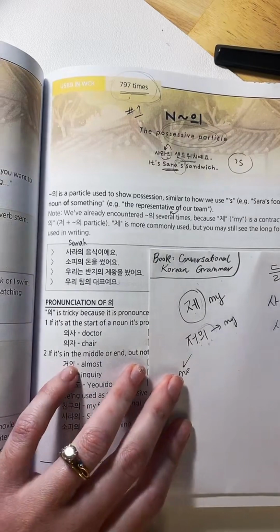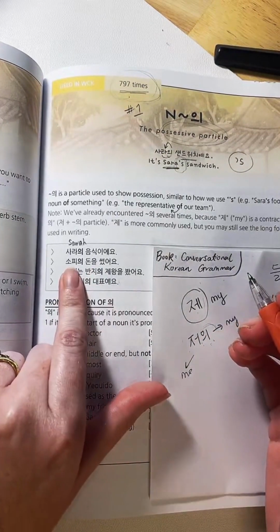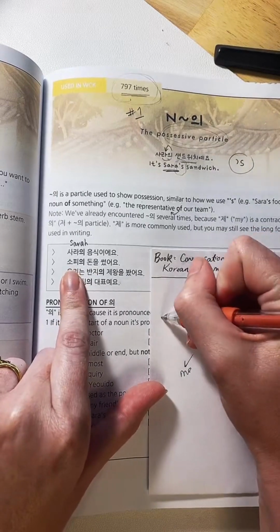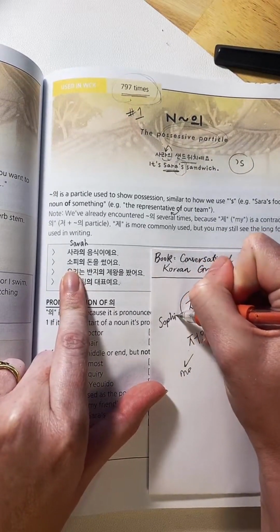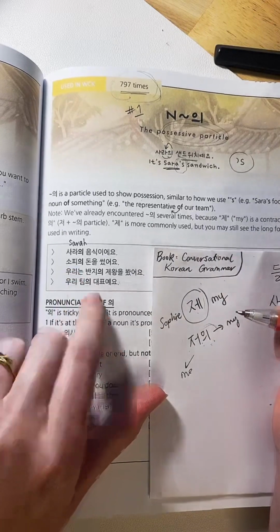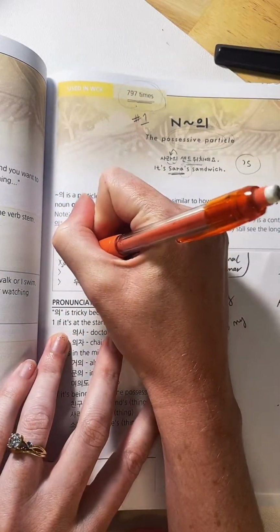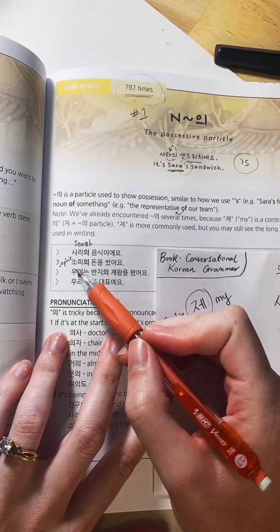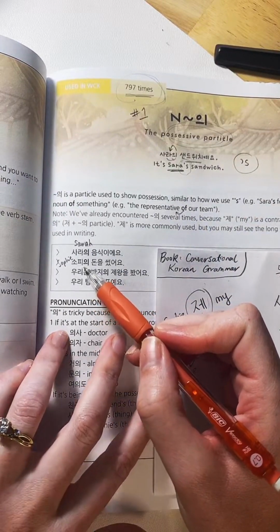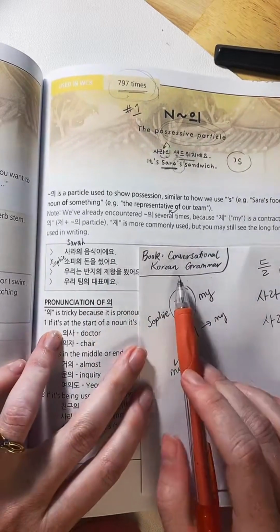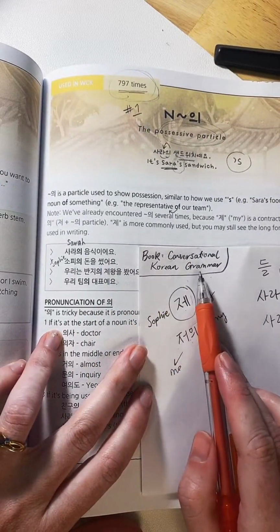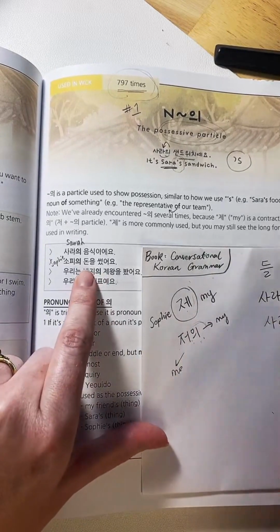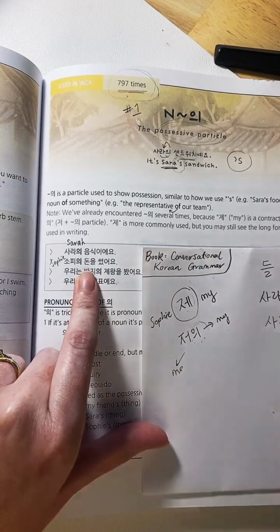Okay, so what does this mean? 소피. 소피 is how Sophie is written in Korean. Korean doesn't have an F sound. So if your name is Sophie, you'll probably write your name like 소피. This is the book, Conversational Korean Grammar. What about this word, 돈? What does 돈 mean in Korean?